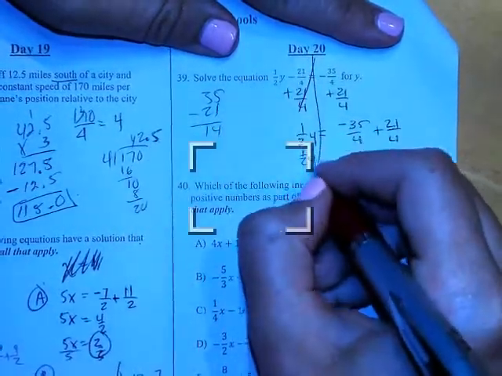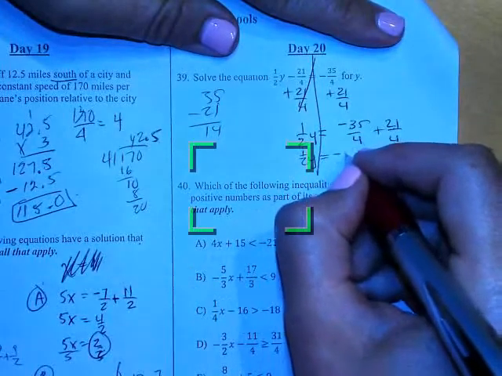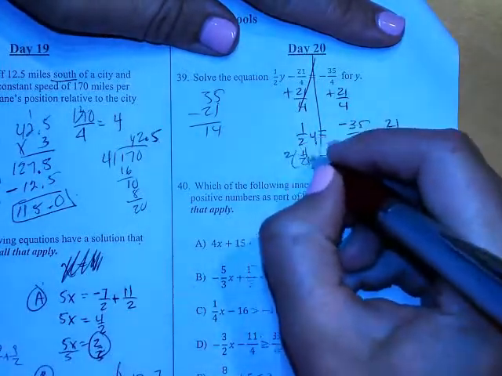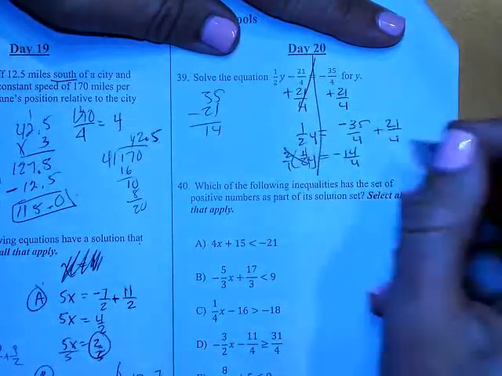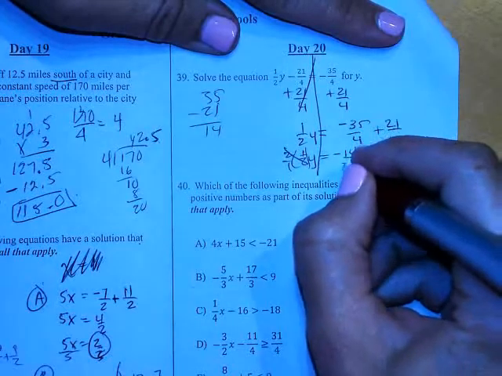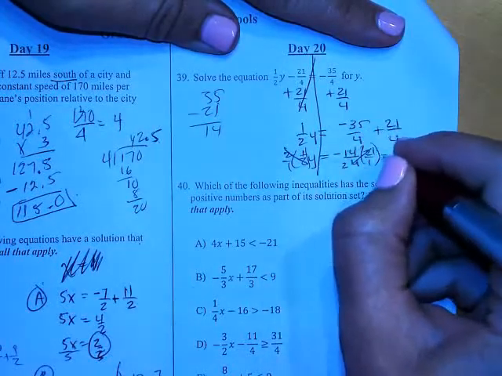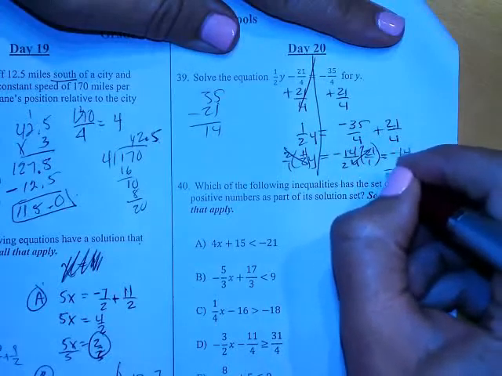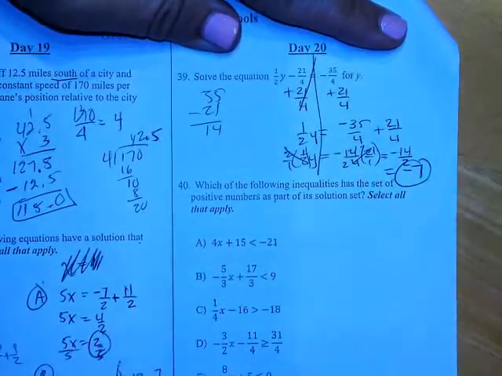So you have 1/2 y is equal to negative 14 over 4. Multiply by the reciprocal to get rid of this. Simplify. 14 times 1 is negative 14 over 2 is negative 7.